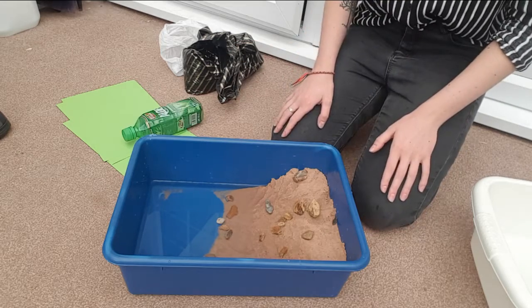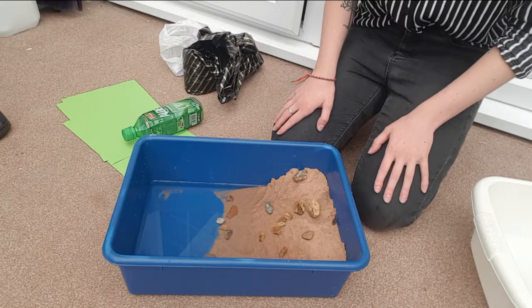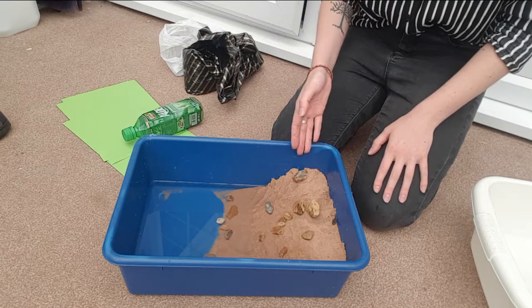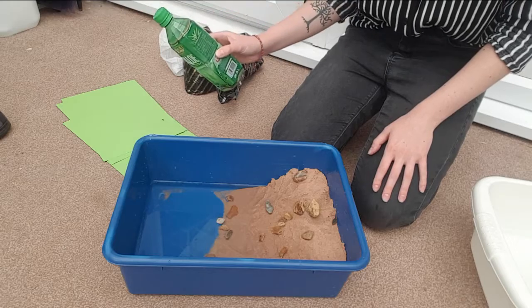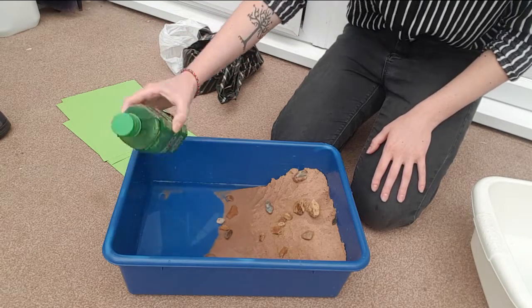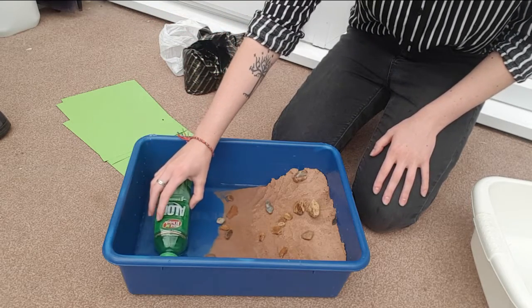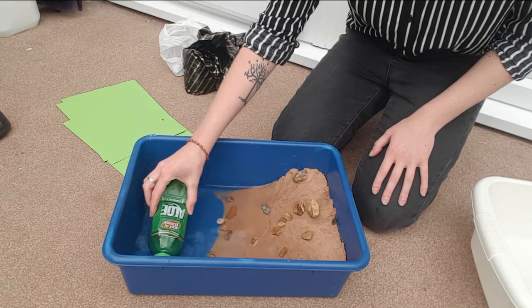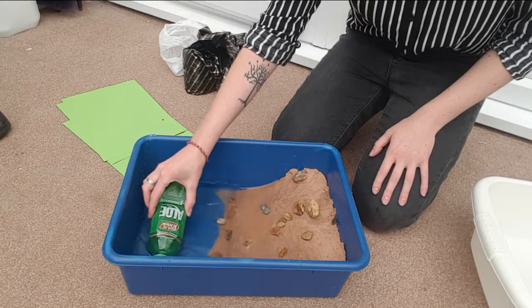So now that we've created our coastal erosion model, the next thing to do is to create waves that are going to erode the beach that we've created. So that's what the bottle here is for. What you want to do is place the bottle just in the water, just like this, and move it up and down. As you move it up and down, you create waves that will hit the beach.